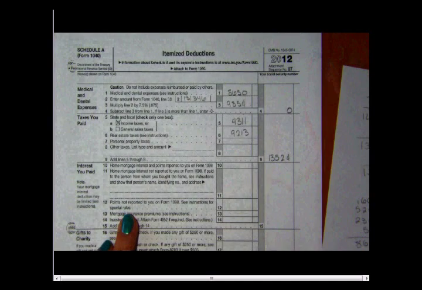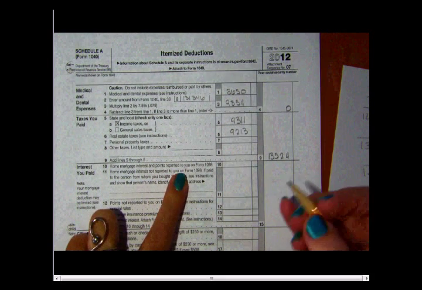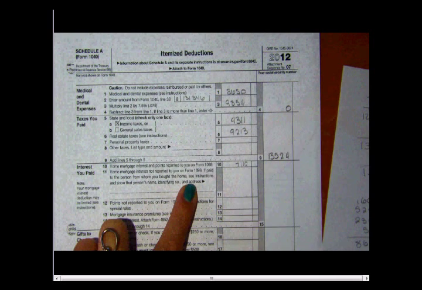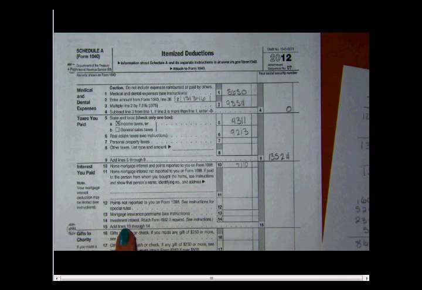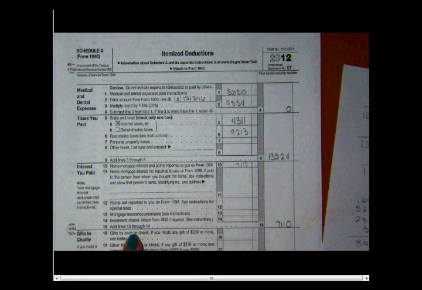Interest you paid. We have interest on the home mortgage. Okay. And then I look through here, there's no points reported, no insurance premiums, no investment interest paid. So that's our total for this part.